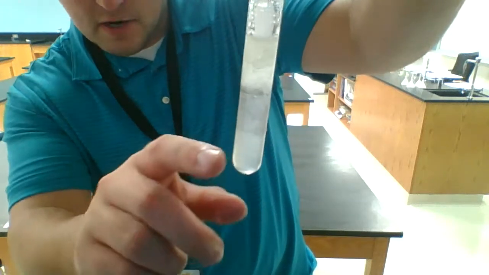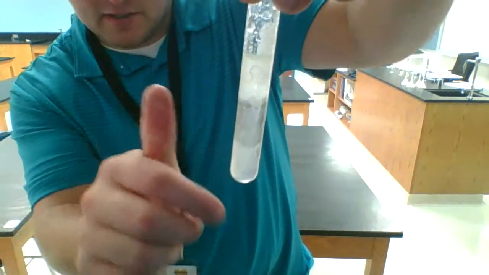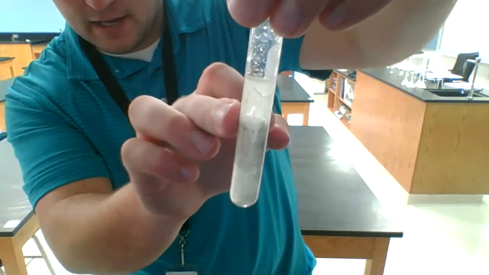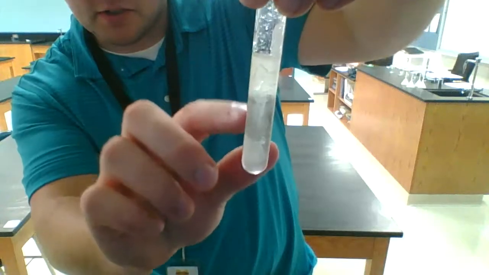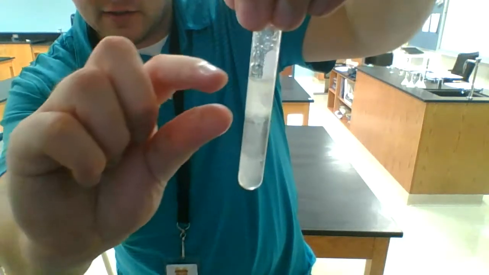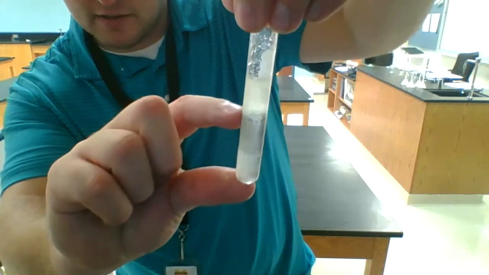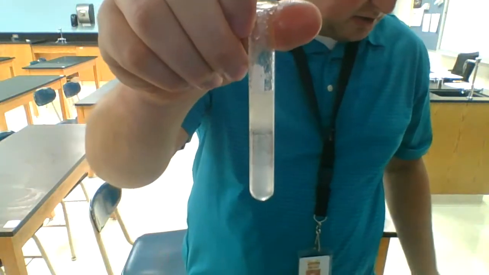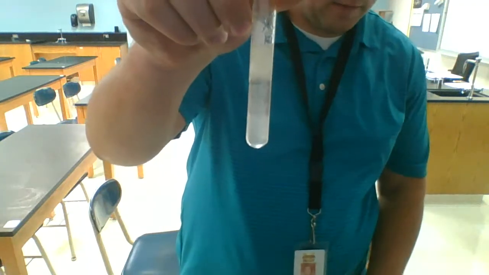So you may be noticing that after we mixed it up and let it sit a while, all the oil is starting to come back up towards the top, while the water is starting to go back towards the bottom. So what we're getting is a layer of oil on top and a layer of water on the bottom. All right, so that's part 4 of the lab. Go ahead and answer the questions on Canvas for part 4 of the lab.